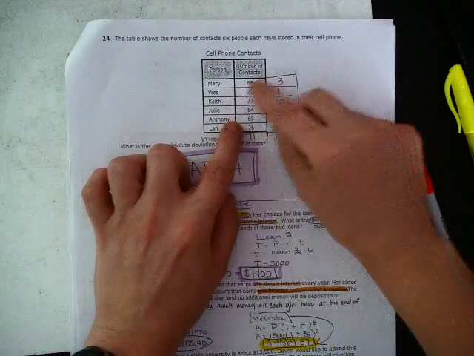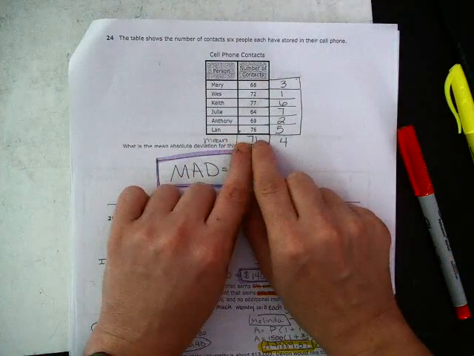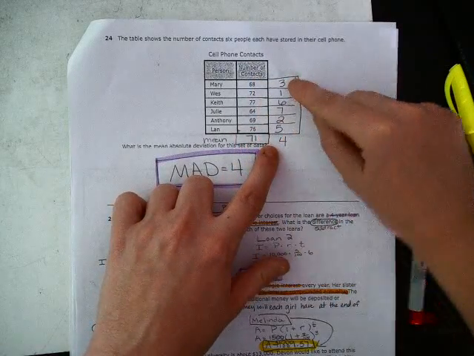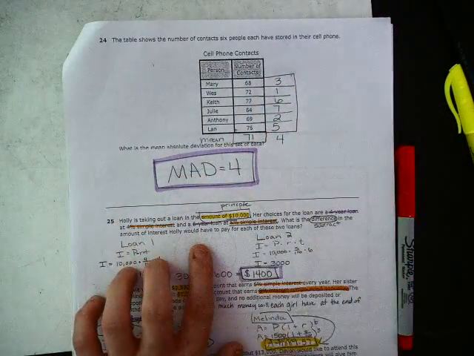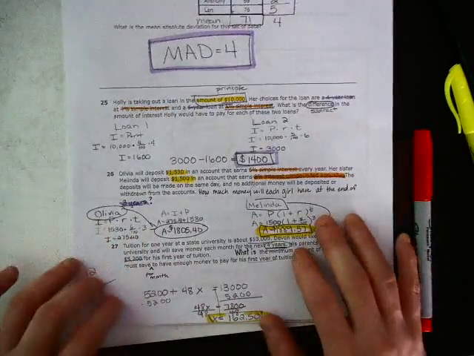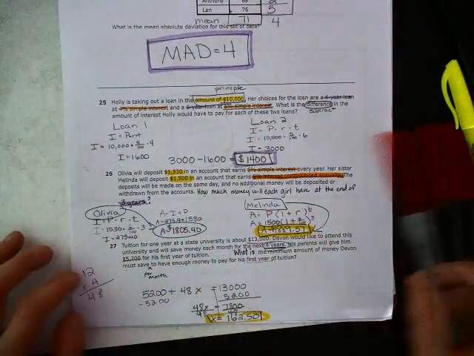MAD. Remember, you had to average them up. That's the mean. Then subtract the mean from each one of these. Put this down. Then average that. Your MAD is 4. This one took some work. Look at all this work I had to do.